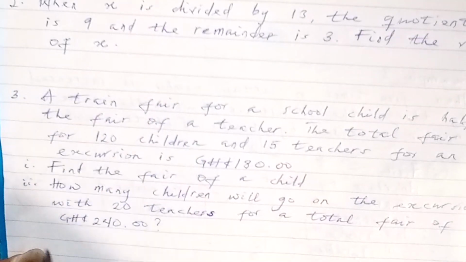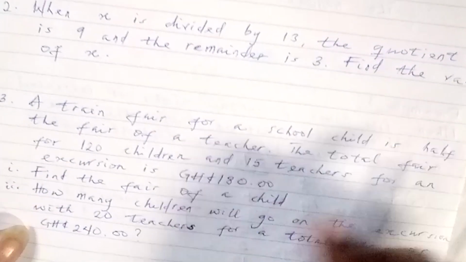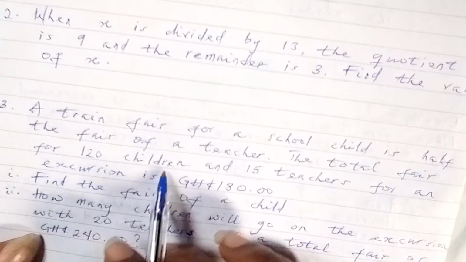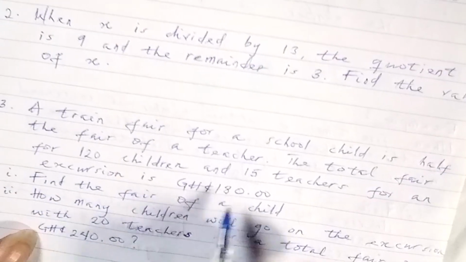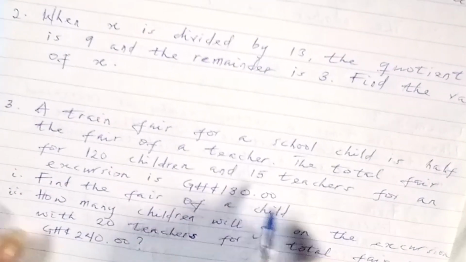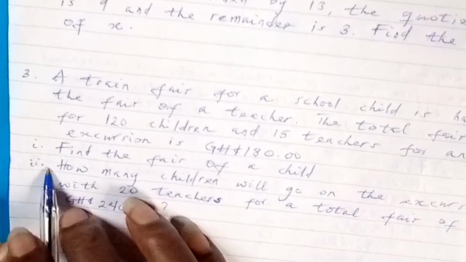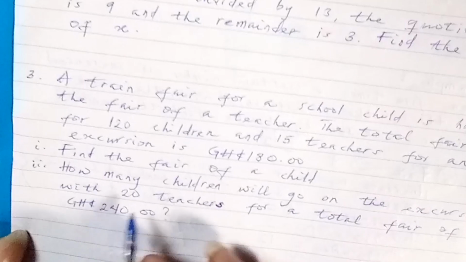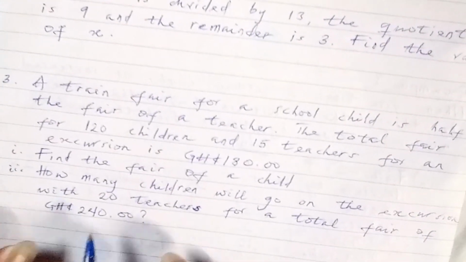Assignment 3. A train fare for a school child is half the fare of a teacher. The total fare for 120 children and 15 teachers for an excursion is 180 Ghana cedis. The question is, i. Find the fare of a child. ii. How many children will go on the excursion with 20 teachers for a total fare of 240 cedis?